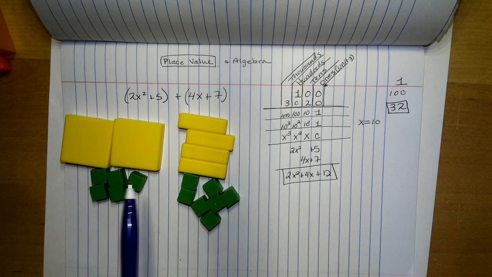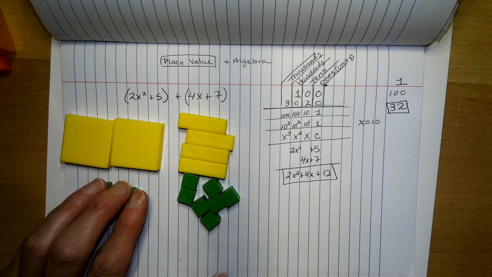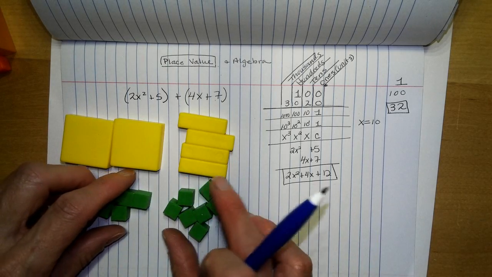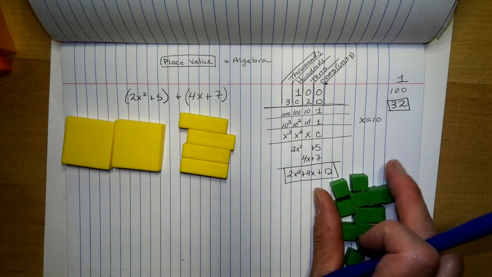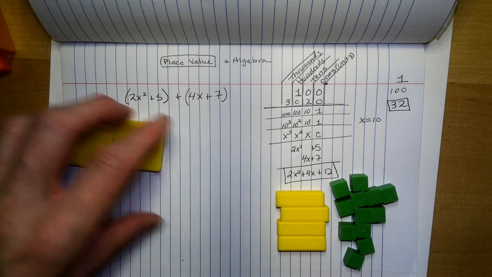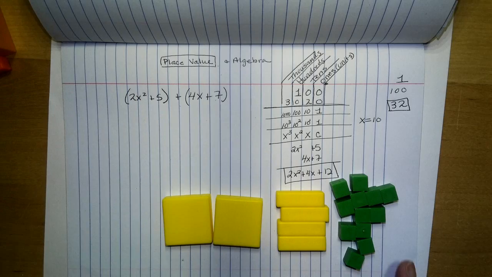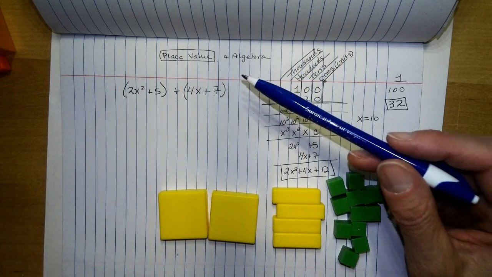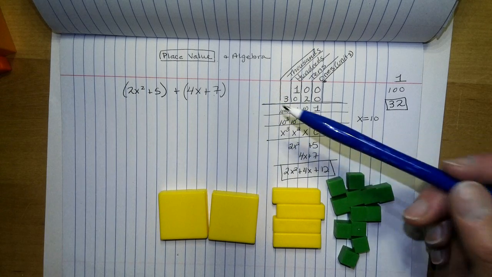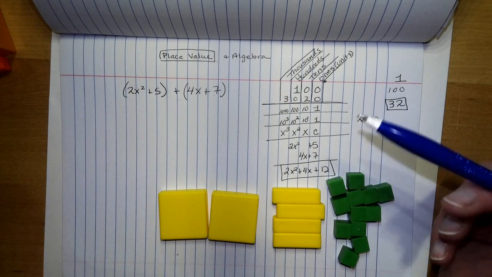So the only things that look the same are my 5 and my 7. When I add those together, I get my 12. And there's my 4x. And there's my 2x squared. So when you're adding, we'll talk about multiplication in another lesson.